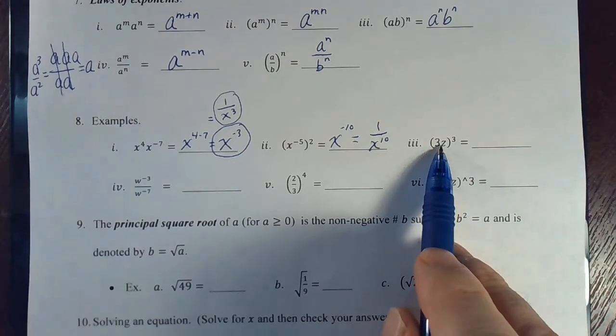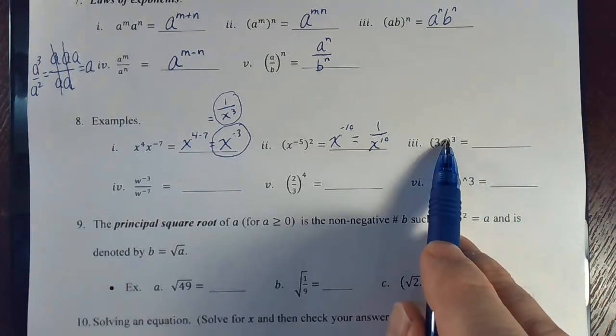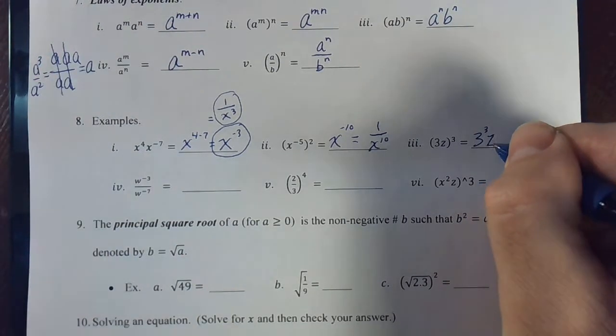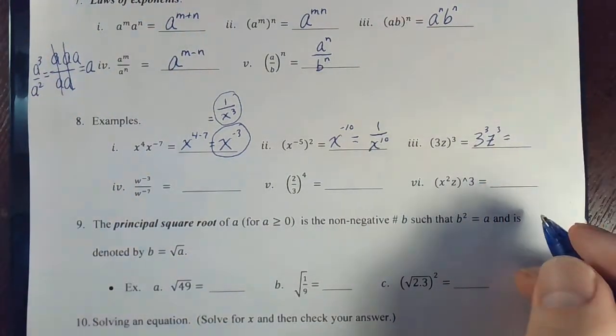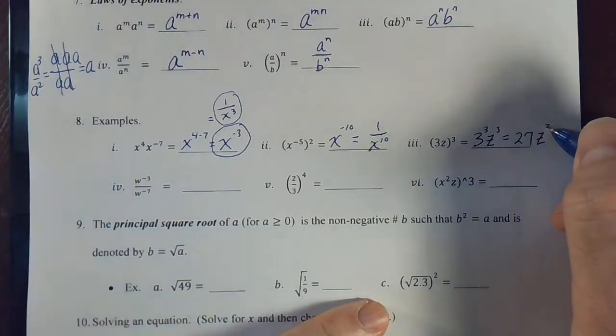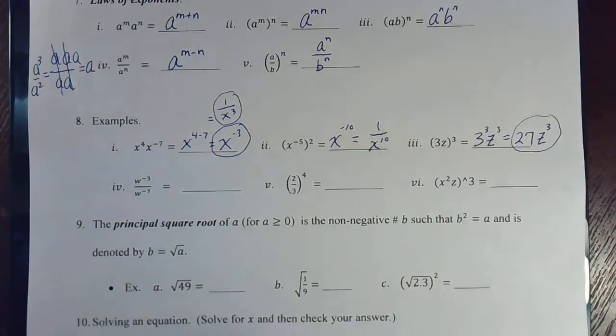Here we have two things multiplied together, 3 times z, both raised to the 3rd power, so that's 3 to the 3rd, z to the 3rd. And we know 3 to the 3rd is 27. We might as well simplify that. There we go.